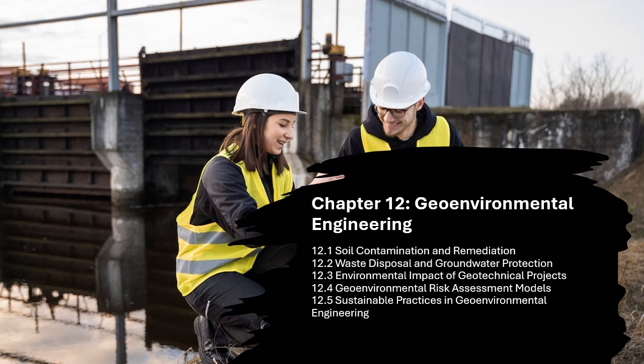Groundwater, often a primary source of drinking water, is particularly vulnerable to contamination from various waste disposal activities, such as landfills, industrial waste, and hazardous material spills. This section delves into the principles and practices surrounding waste disposal, focusing on the impact of waste on groundwater and the measures and technologies employed to protect and remediate groundwater resources.